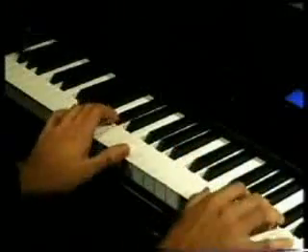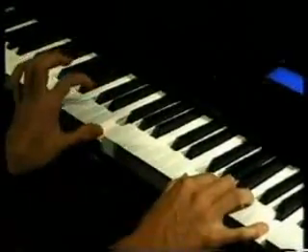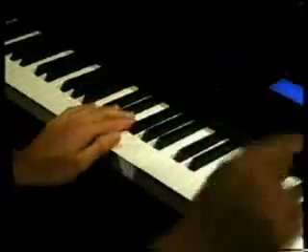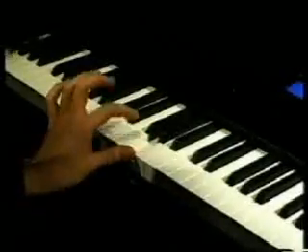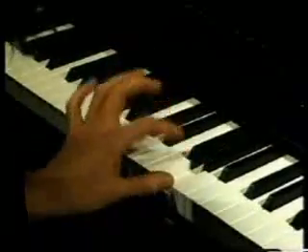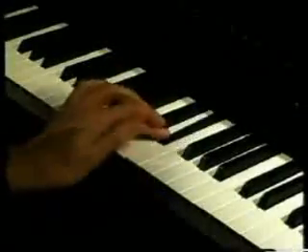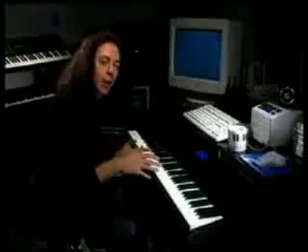Let's do it again. Here I go to the C. So somehow I have to figure, how am I going to get there? So if I'm up here, and I've got 4 more beats, I could go 1, 2, 3, 4, and land, or 1, 2, 3, 4. There's no rule per se about how you're going to get there, but it's just important to realize that you are going to get there.